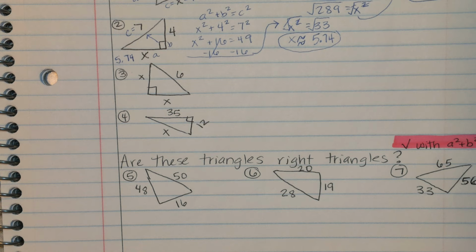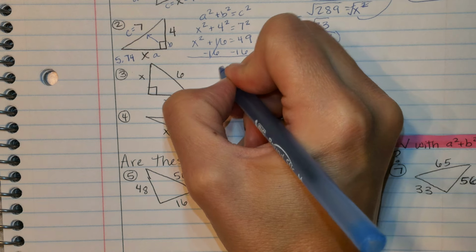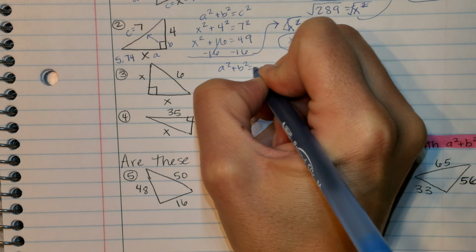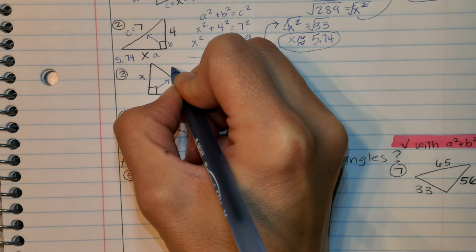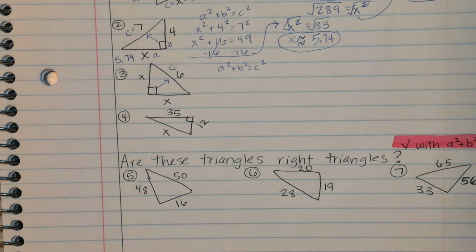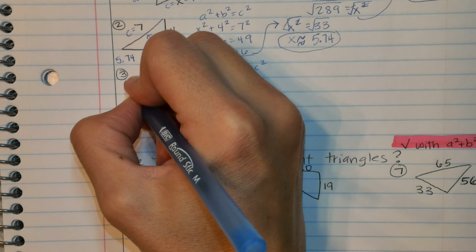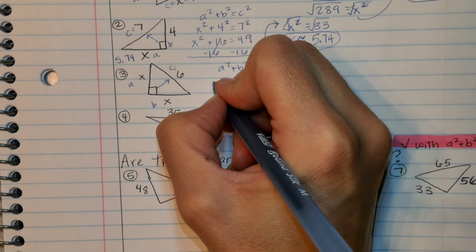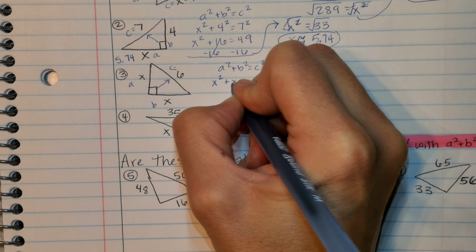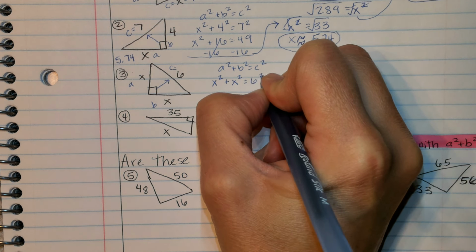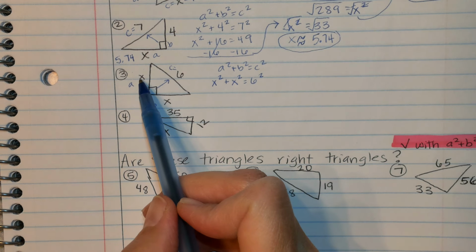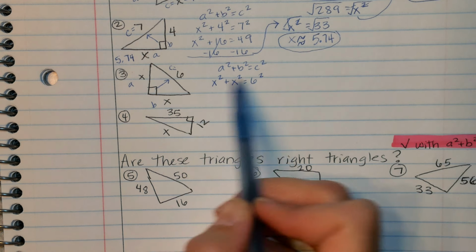Okay, number 3 is a problem I got out of the book, but I don't think you'll have a problem like it on alex.com. They'll be more like number 1 and 2, but this is still good practice. So I'm still going to be thinking A squared plus B squared equals C squared. Find your C first. It's across from the right angle. The other two sides are A and B. So now I'm substituting X squared plus X squared equals 6 squared. So you can see I just substituted X and then 6.